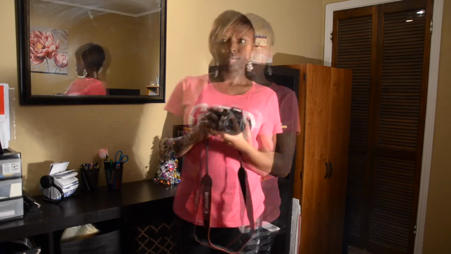My first advice is to look at your camera manual. It is full of information that is needed for your camera. The best place to start is with your shooting modes.